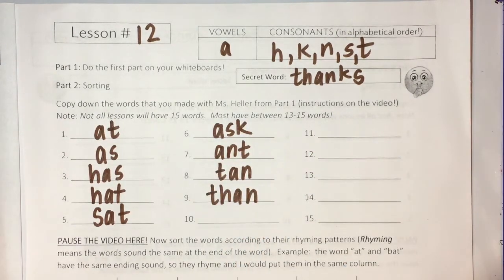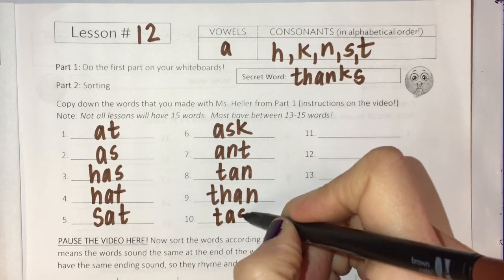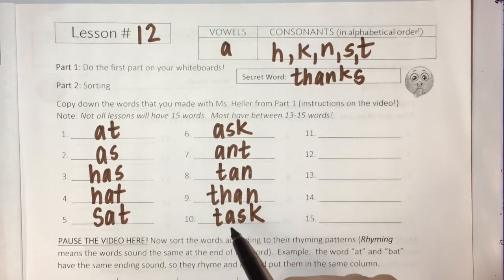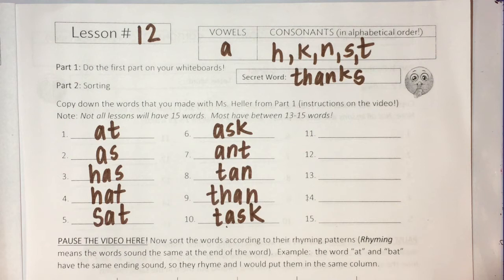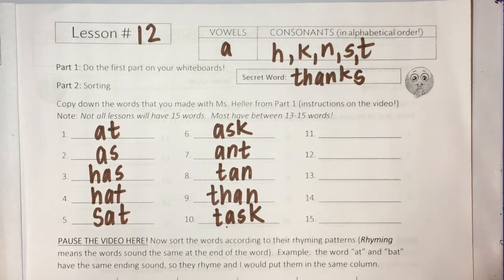For number 9, we added one letter to make the word than, T-H-A-N. For number 10, we changed the letters to make the word task, T-A-S-K. Task. Notice that the A is still short. However, for number 11, we changed one letter to go from the word task to the word tank.